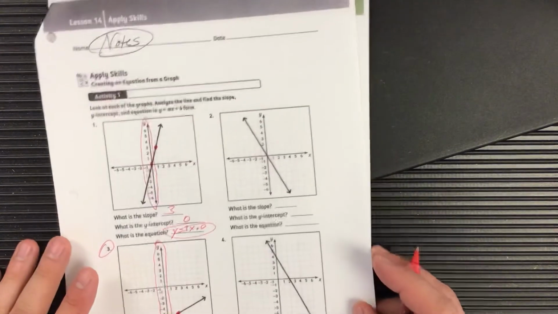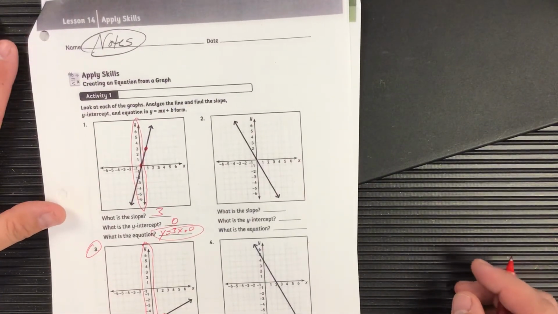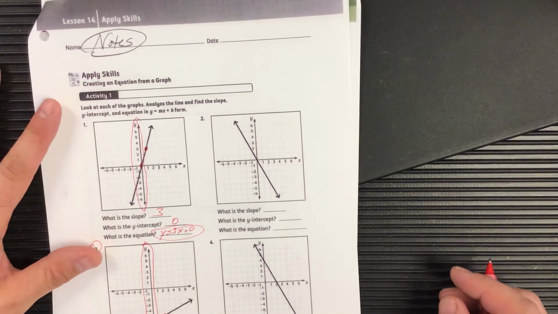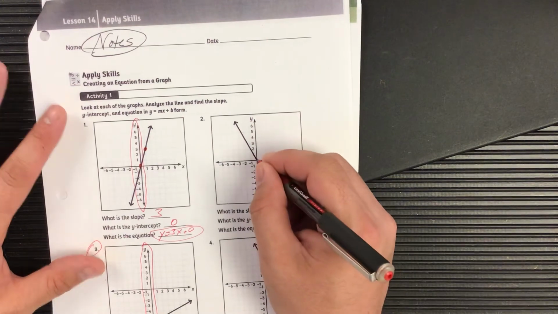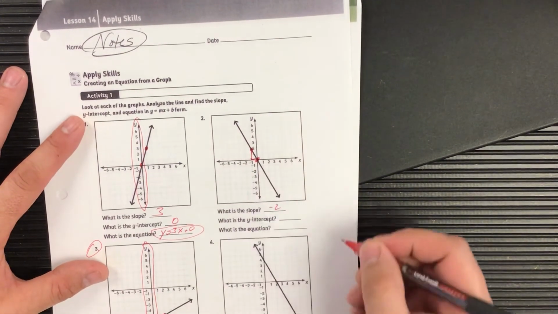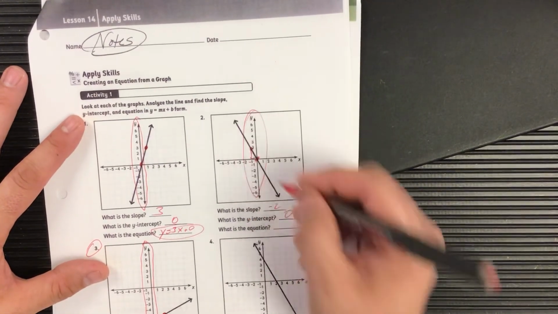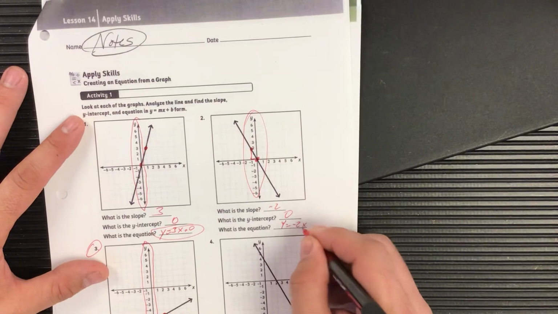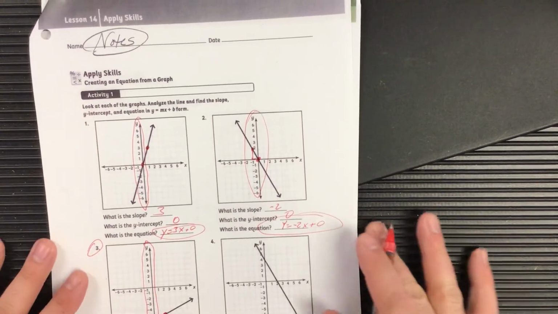Question 2. Somebody other than Gabe. All right. Go ahead, Ronnie. What's the slope? Down 2, right 1. -2 is correct. Y-intercept? 0. Crosses that line at 0. So my equation is -2x. Again, not required to have the plus 0, but you can.